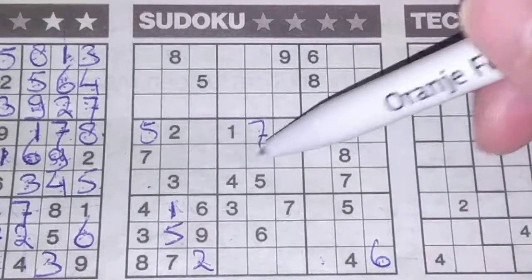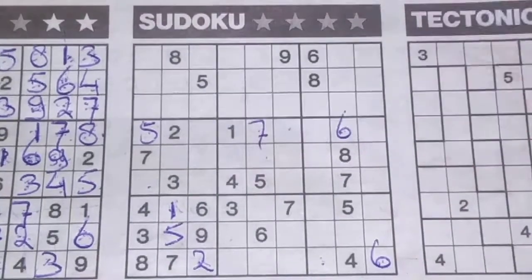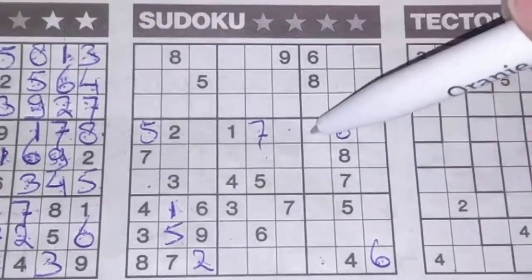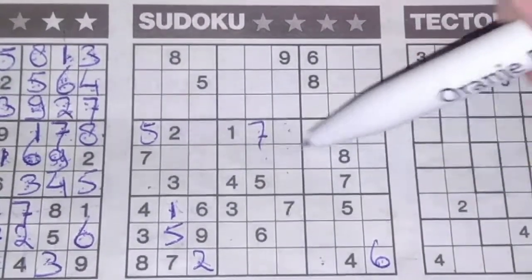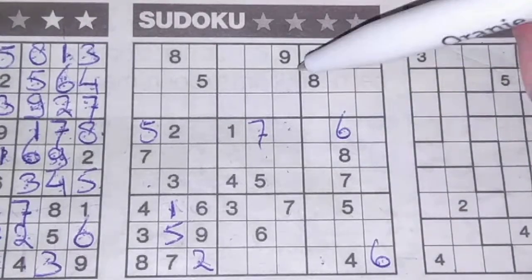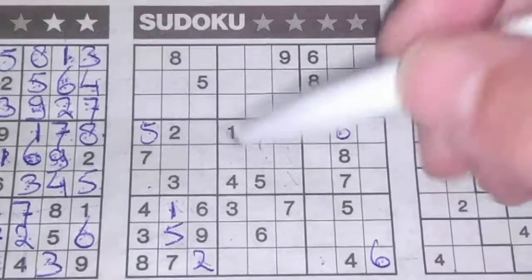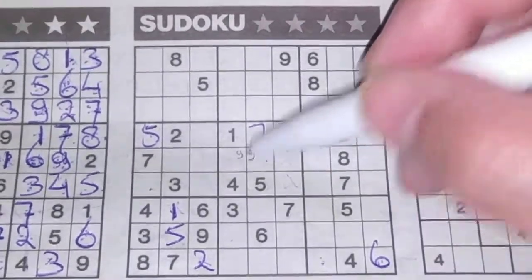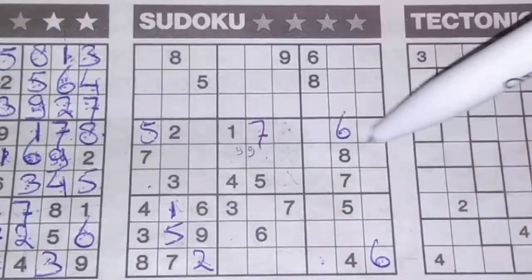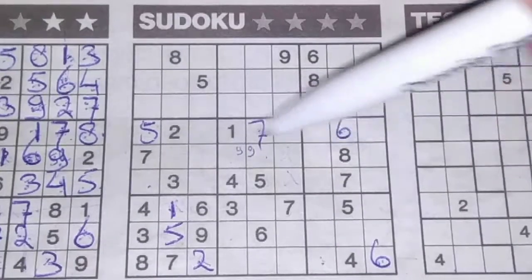We have a 9. Yes, in this big square, 1, 2, 3, 4, 5 missing numbers. One of the missing numbers is a 9. We have a 9 here, so no 9 in these 2 boxes. So the 9 could be here or there. I marked this so it will be clear for you.